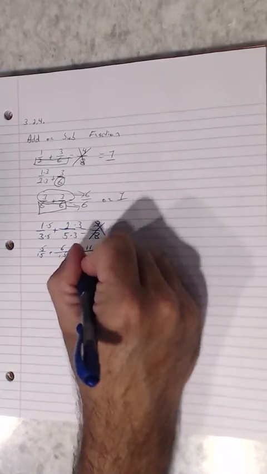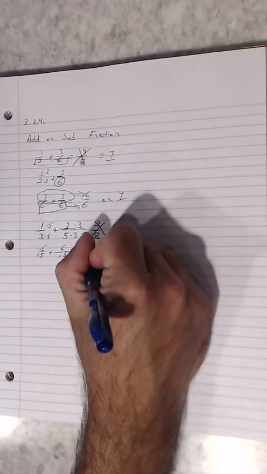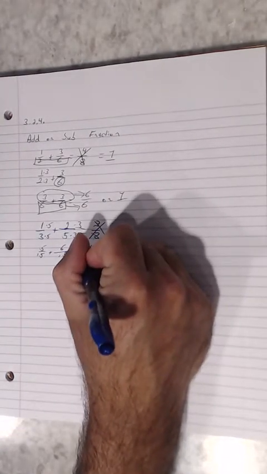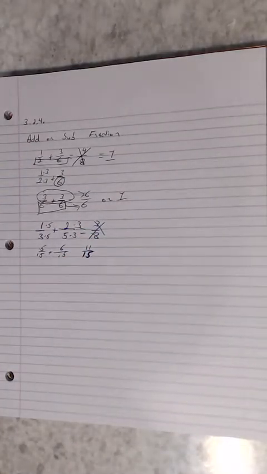Now I have 11/15. If you didn't get that, you need to stop right now and understand that. Get somebody around you, get another teacher. Somebody needs to explain it to you so that you understand it. If not, this is going to be a hard test for you, a hard lesson for you.